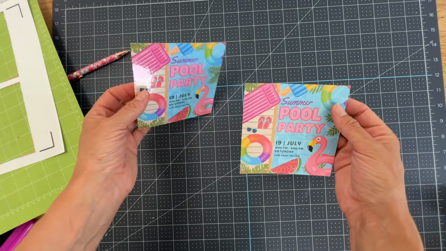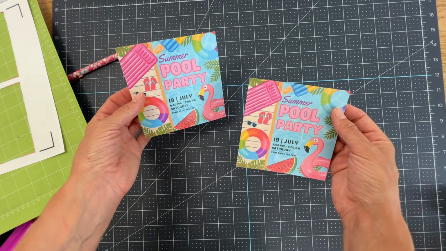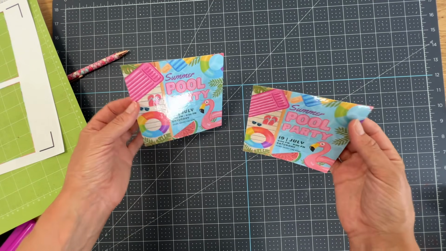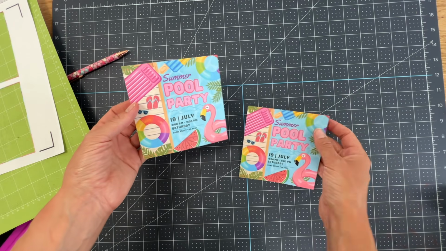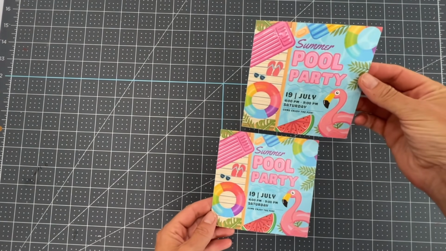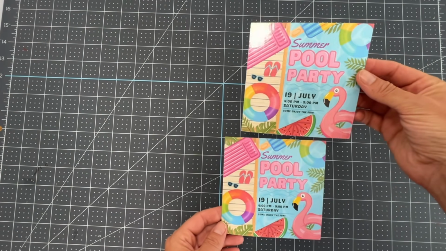And I love the glossy look on them. It just makes them look more professional. So again, you could use photo gloss paper or put a laminating sheet on top of paper and you'll have the same look. I hope you have fun making these super cute pool party invitations.